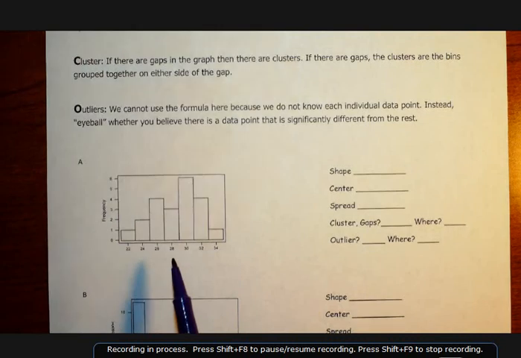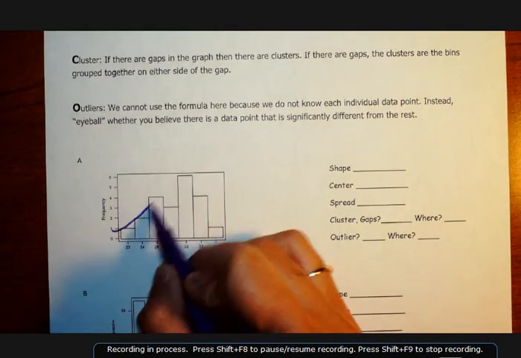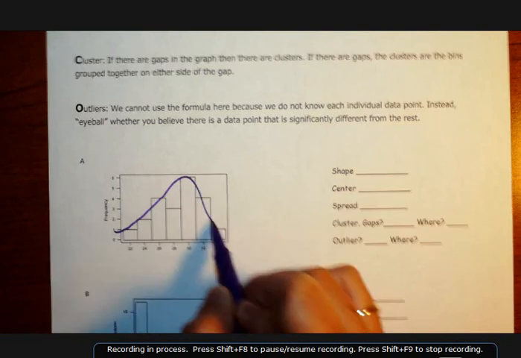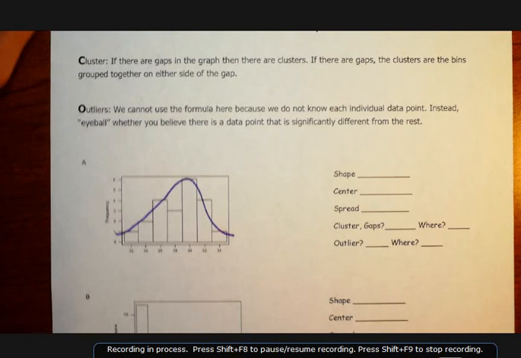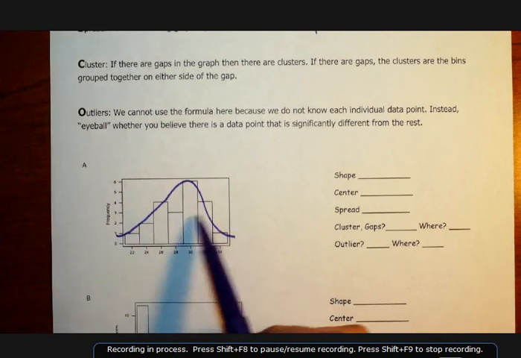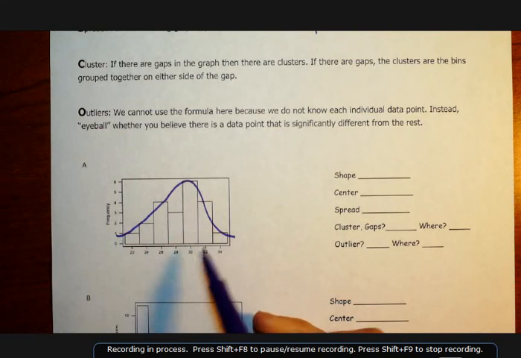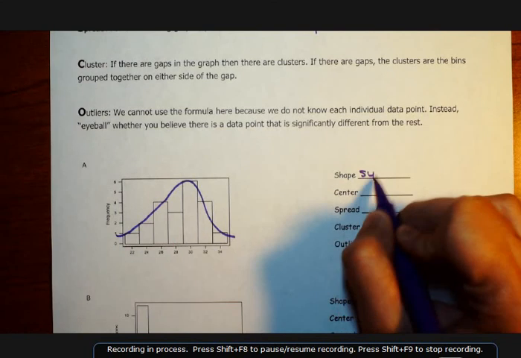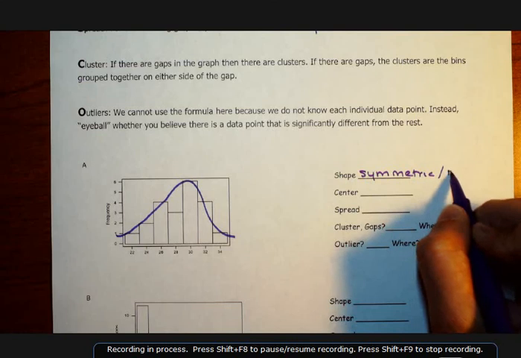So first let's talk about the shape. If we had to say that this was a shape, you could argue a couple things. You could say that the shape is symmetric. You can see that the majority of data is right here in the middle with only a few on this side and a few on this side. It is a little bit difficult to tell, mostly because we have so few data points. Therefore, you could say symmetric, or since it's not that obvious, we could say that it is indistinct.